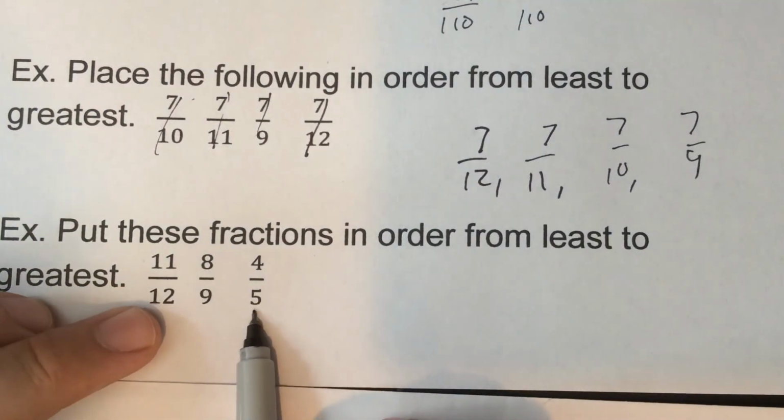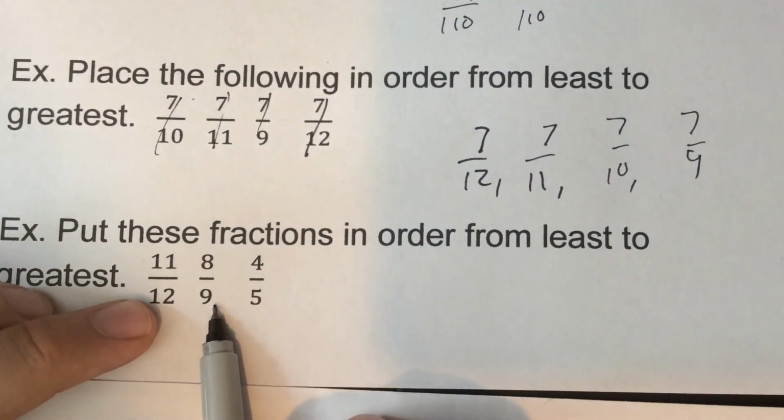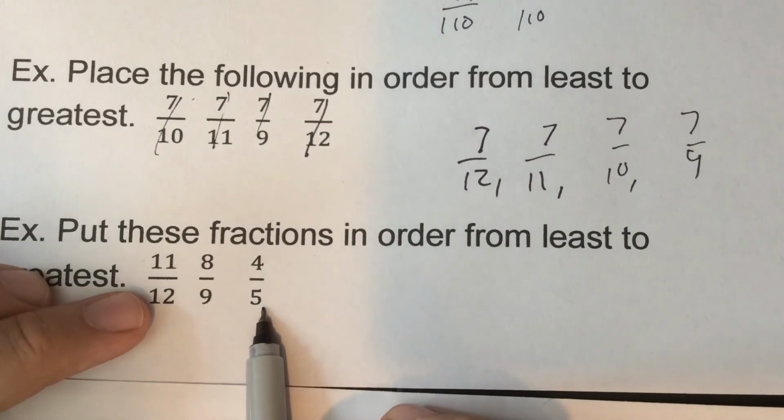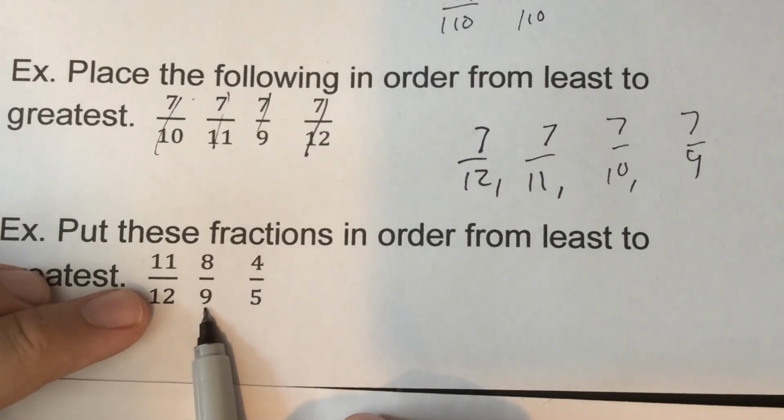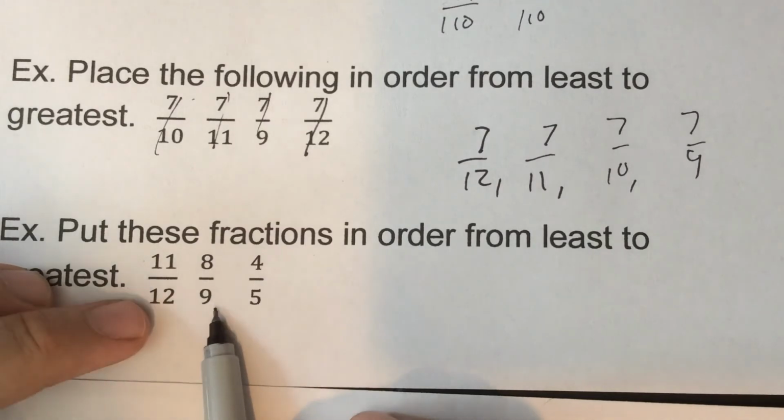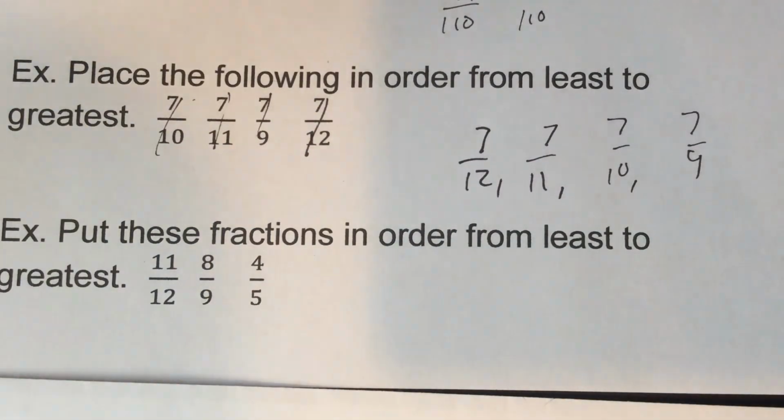So another round: 12 and 5 would be 60. Can 9 go into 60? Well, no, it's close. Well, what about 120? Can 9 go into 120? Again, we're close, but actually no. And so this is going to get bigger and bigger and bigger. So maybe that's not the route we want to go. So we're still going to look at those denominators.